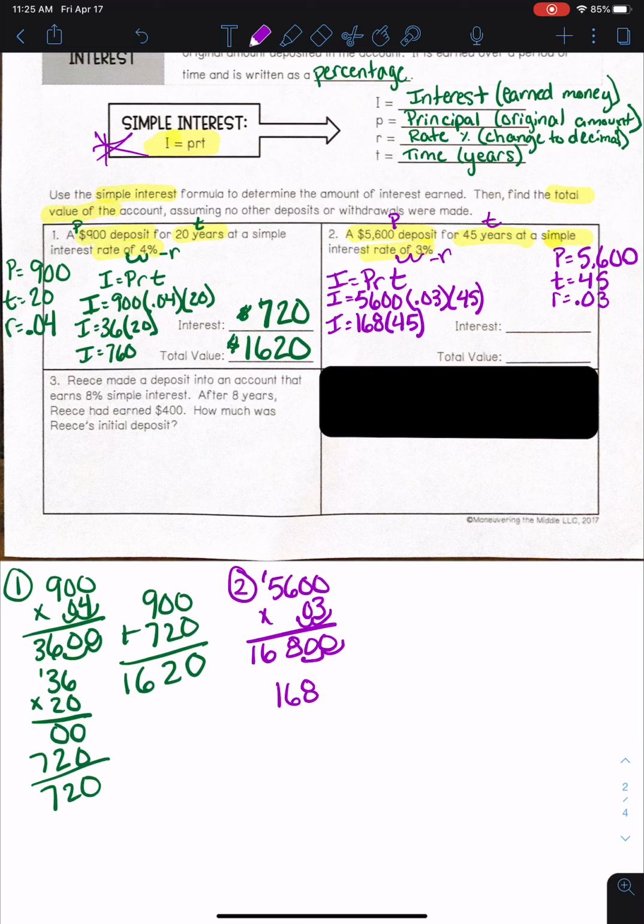So 168 multiply 45, 40, 34, 8, 32, 27, 6, and I get 0, 6, 15, $7,560.